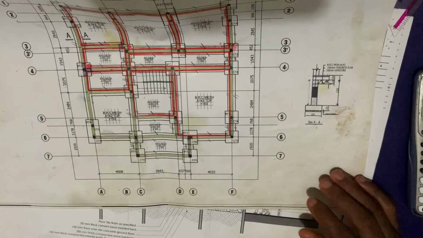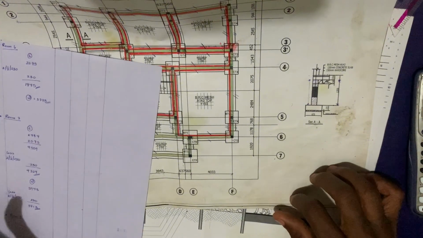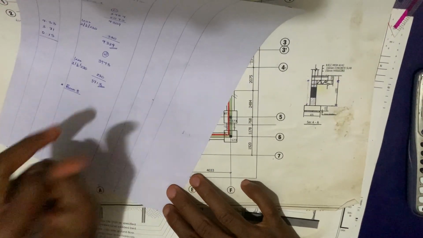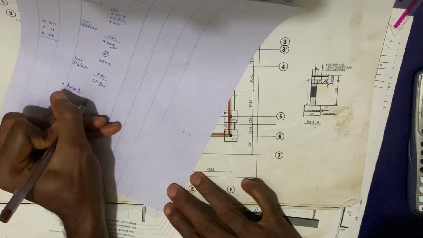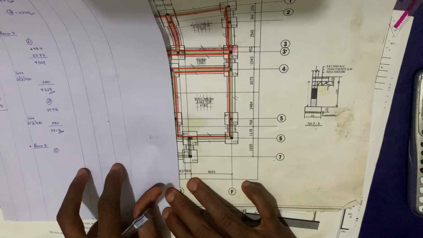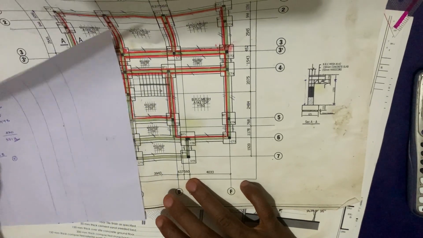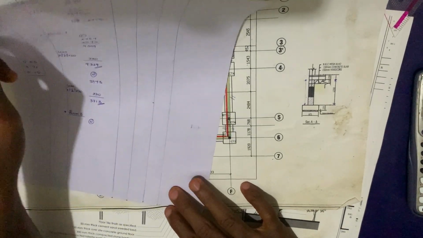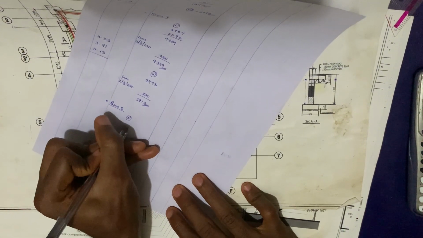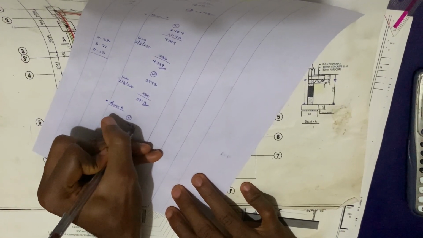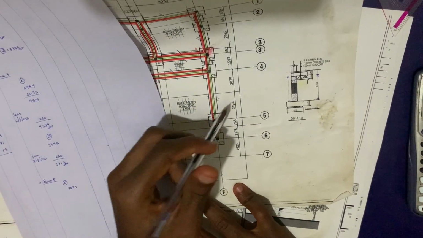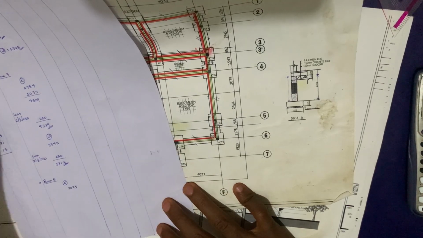So with that, we can now measure. So for the length side, we were given 4 dimensions. The first one is 2075. The second one is 2484.